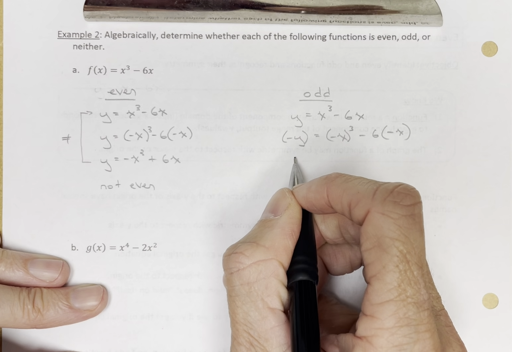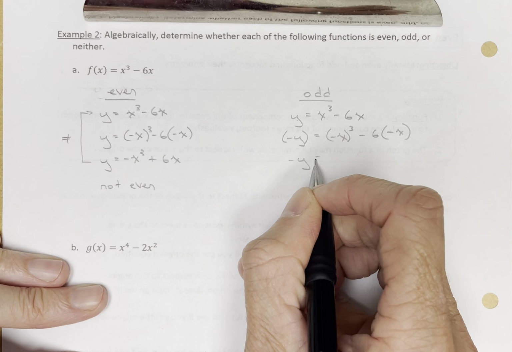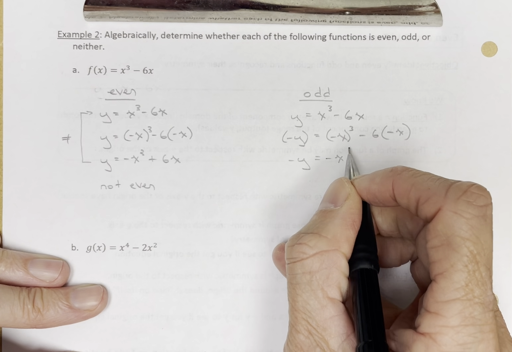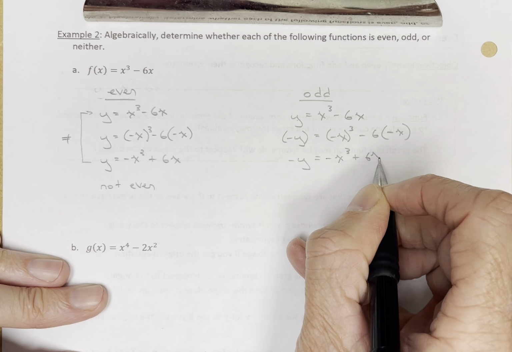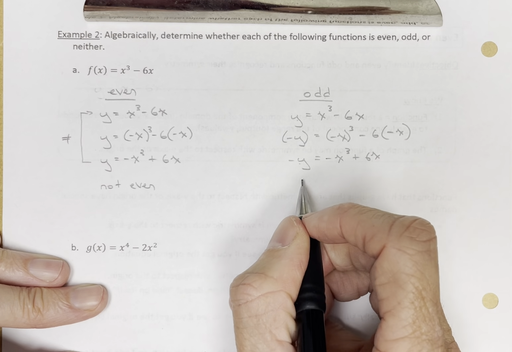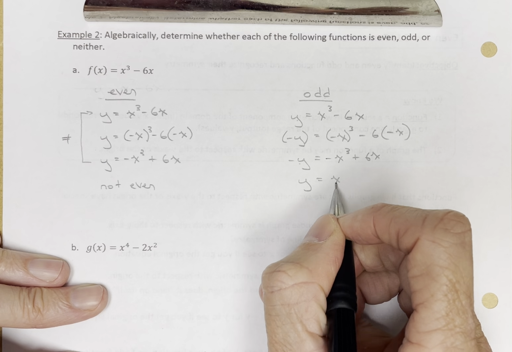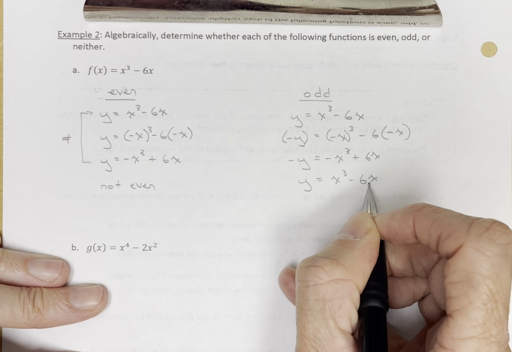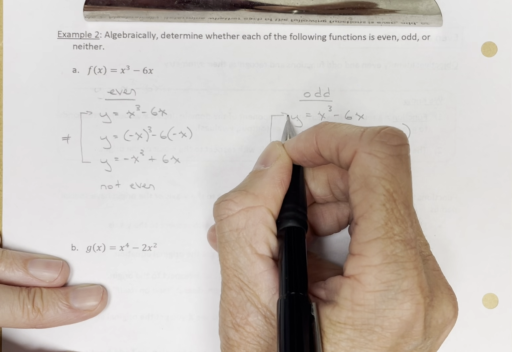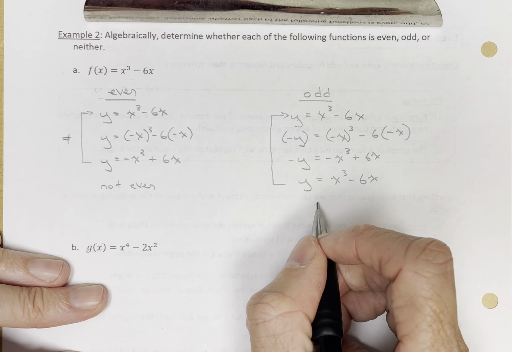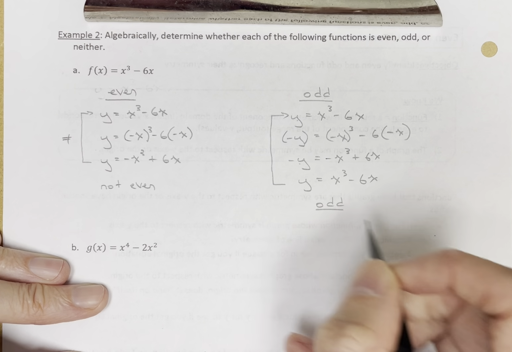And then we do a little manipulating. Negative y on the left, negative x cubed plus 6x. Multiply both sides by negative 1, and I get x cubed minus 6x. Hey, look at that. Same. So this is an odd function.